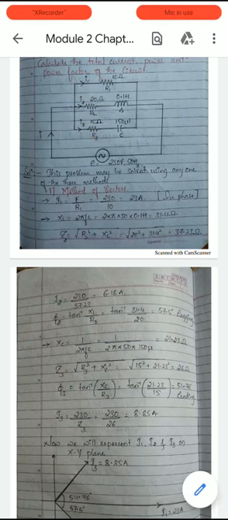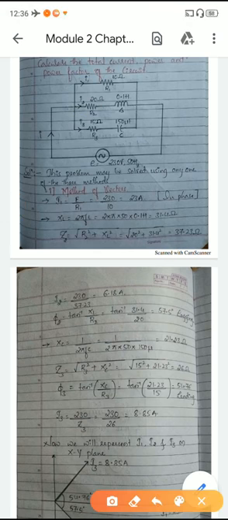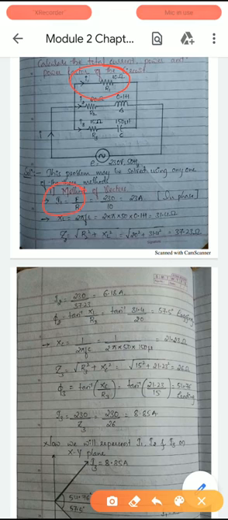First calculate I1. I1 is the current flowing through the first branch. It consists of only a resistor, so we can directly write I1 is equal to E by R1, 230 divided by 10 ohms, because R1 is given as 10 ohms. Then we get the current as 23 ampere. One more thing: it consists of only a resistor, and if it is a pure resistive circuit, then both current and voltage will always be in phase.